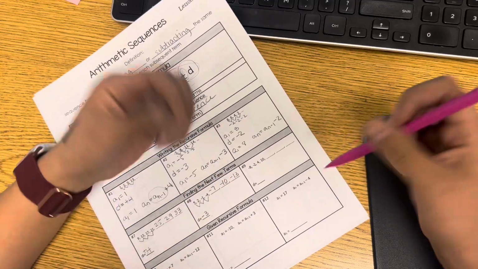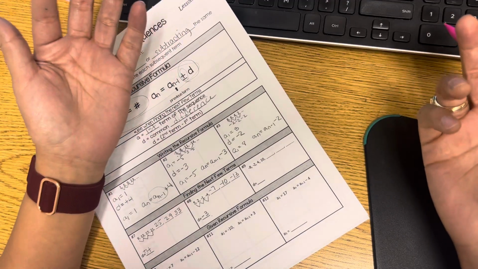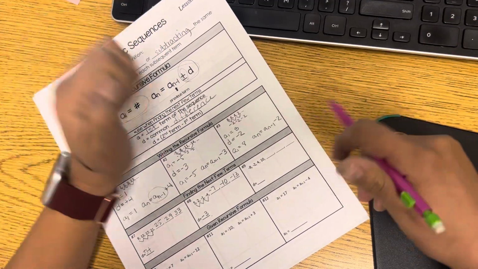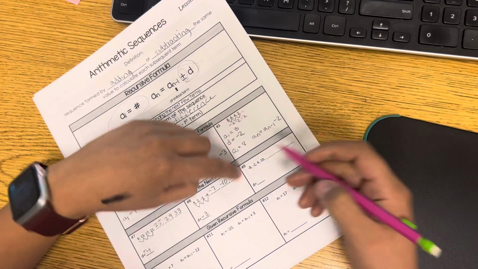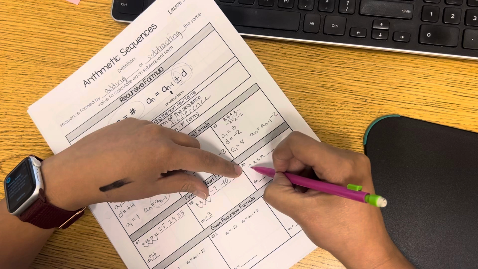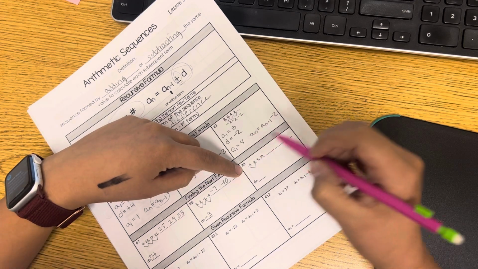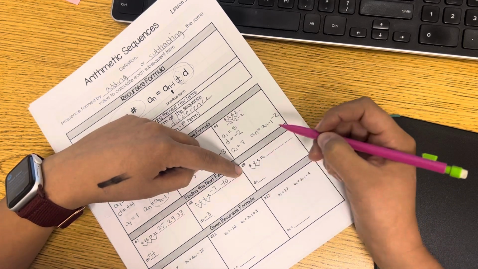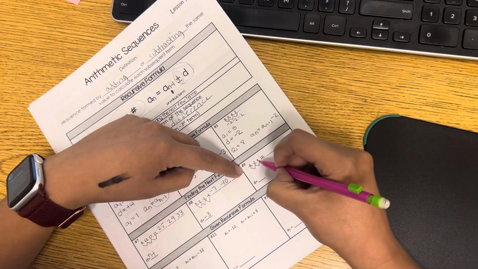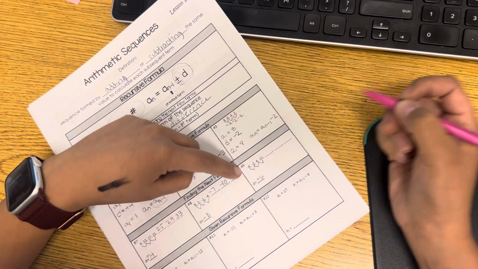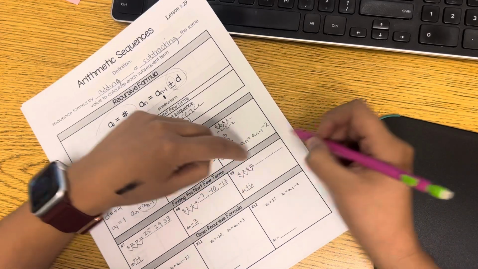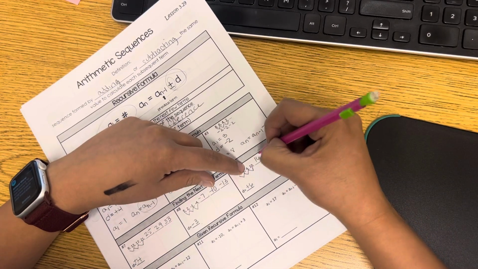All right, number 9. Pause the video, give them a chance to work number 9 by themselves. Go. Now, if you came back to the video, that means you are done with number 9, and let's go over it. From -8 to -2, that is plus 6. -2 to 4 is plus 6. 4 to 10 is also plus 6. So my common difference is adding 6, which means to continue that pattern, 10 plus 6 is 16.